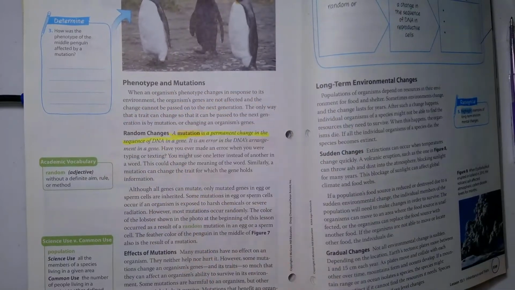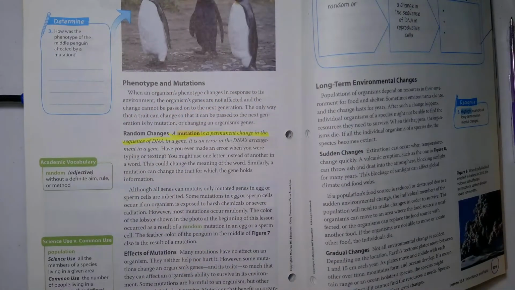Okay. So random changes. A mutation is a permanent change in the sequence of DNA in a gene. It is an error in the DNA's arrangement in a gene. Have you ever made an error when you were typing or texting? You might use one letter instead of another in a word.